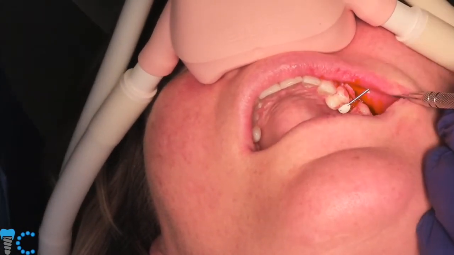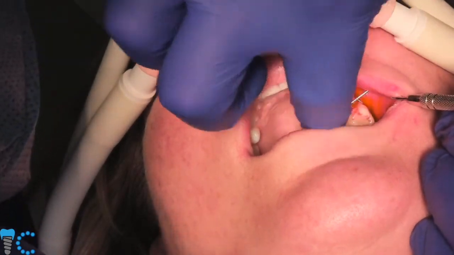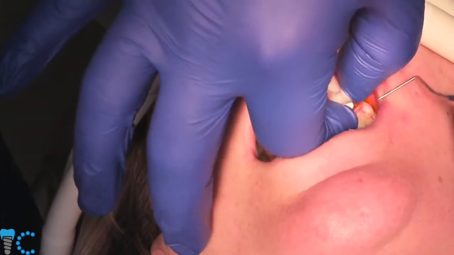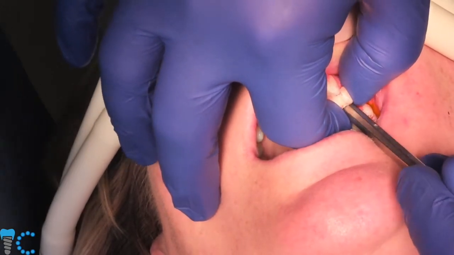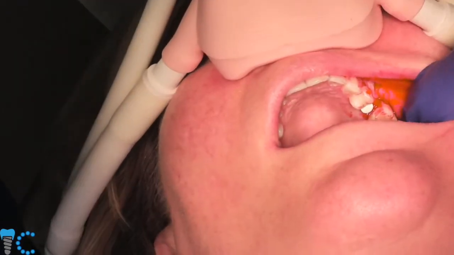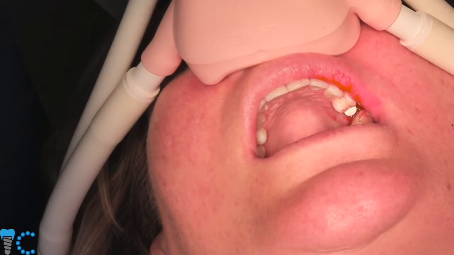So put the cap in. What kind of surface is on zirconia implants, Z-Systems implants?